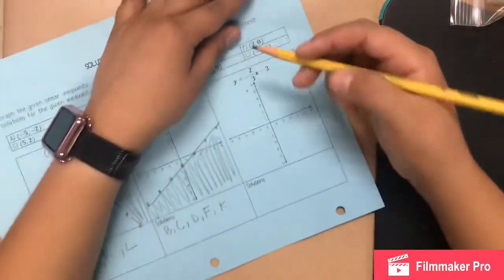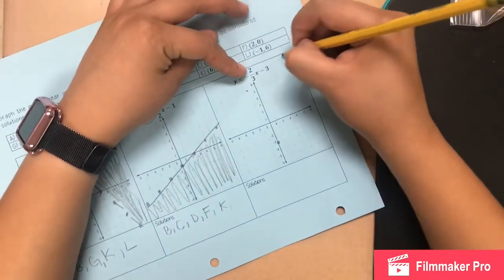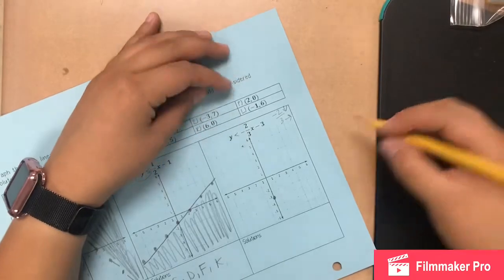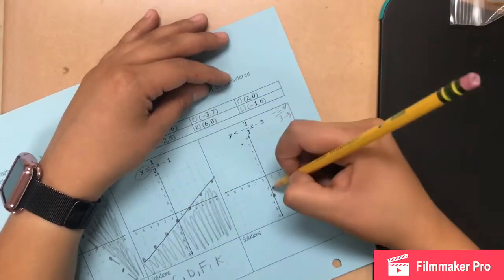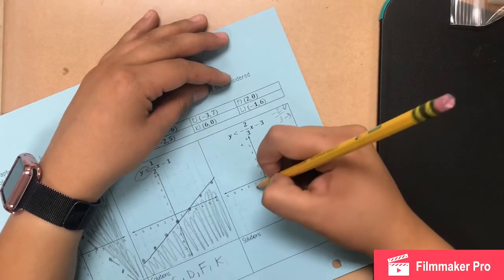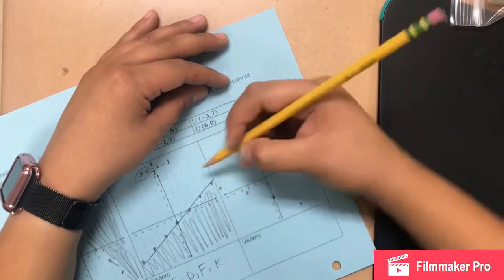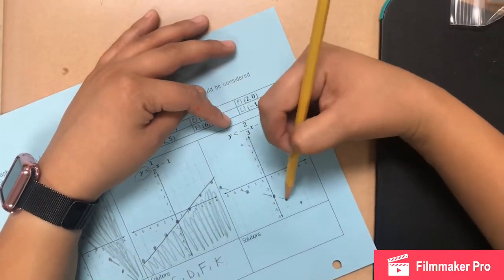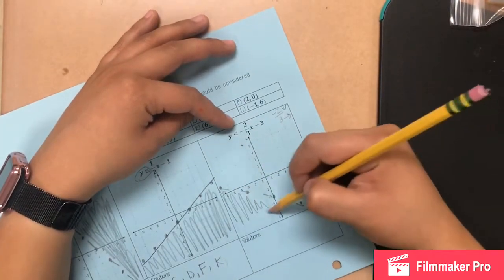Last one, we're going to start at the y-intercept of negative 3. Negative 2 over 3 means down 2, right 3. So I'm going to go down 2, right 3. Can't do it anymore, so I'm going to go up 2, left 3. Then since it's less than, it's just a dashed line. And then since it's less than, we're going to shade below.